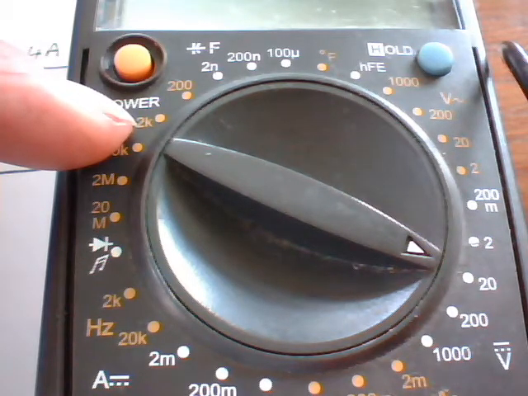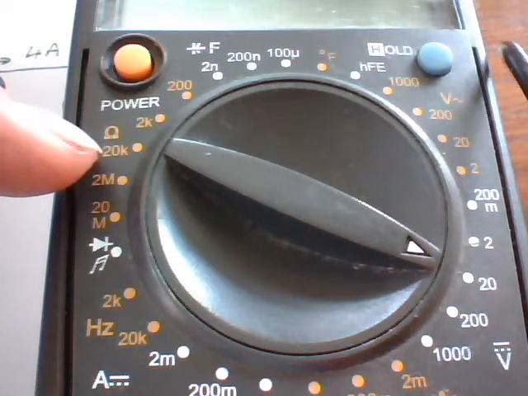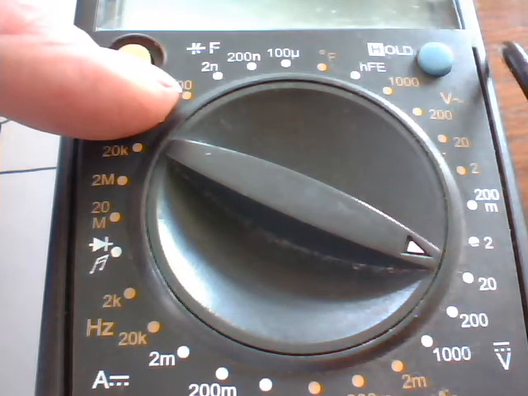So this will read up to 2 kilo ohms. This will read up to 20 kilo ohms. This will read up to 20 mega ohms. And this one will read up to 200 ohms.